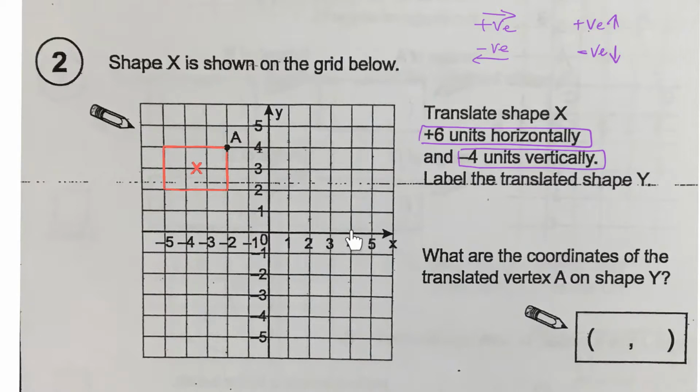So A will come over here. Now, if your spatial reasoning is good, you'll realize that this is a 3 by 2 rectangle, so the other vertices, 1, 2, 3, will be over here.